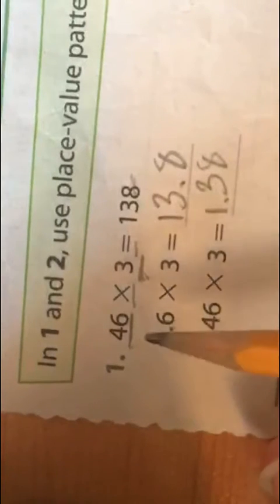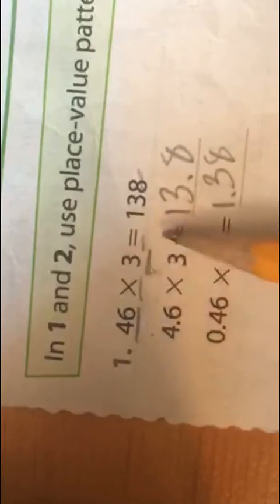So this is how. 46 times 3 equals 138. Okay.